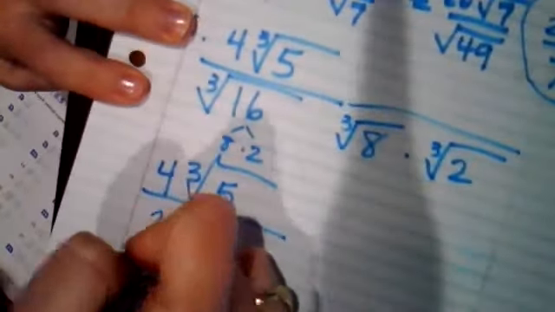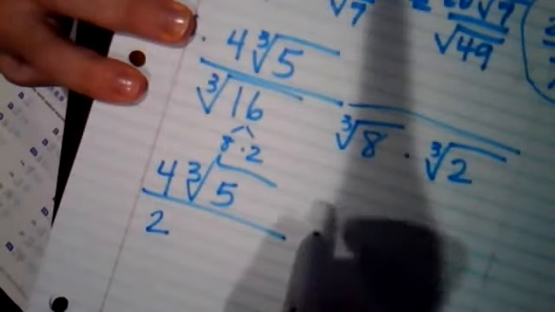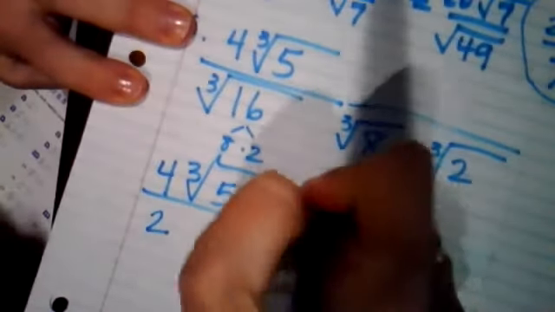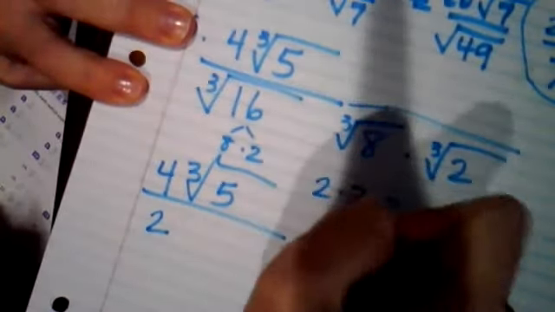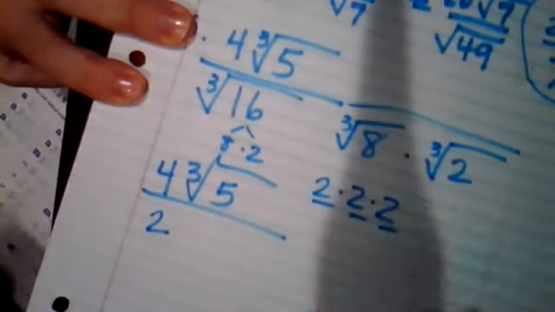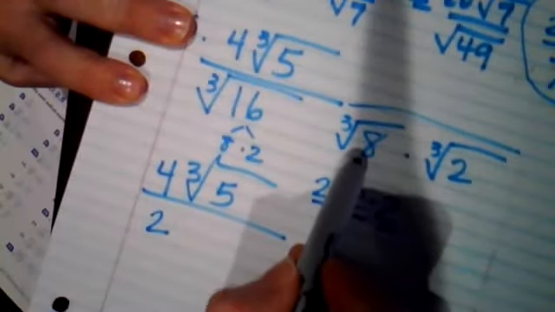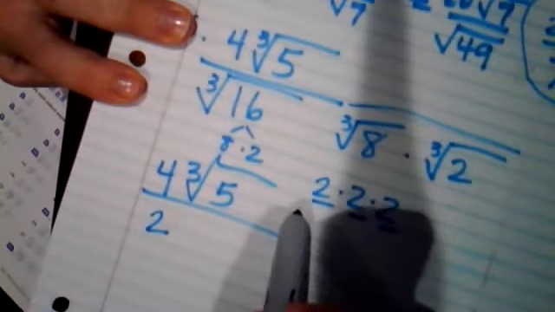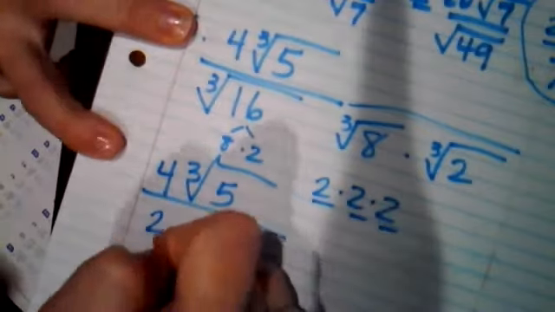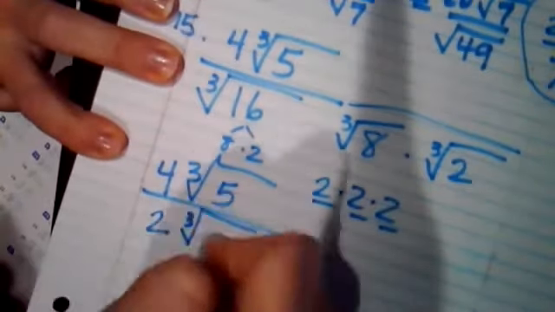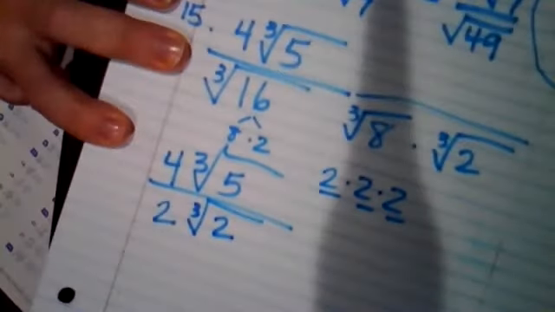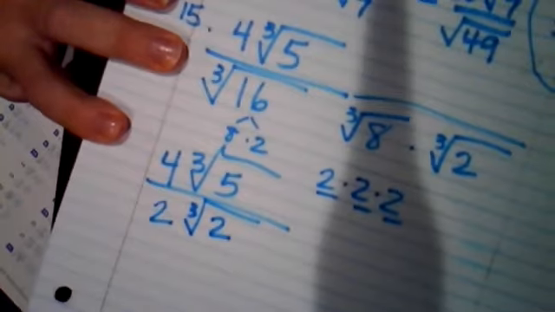Well, we know it's 2, because 2 times 2 times 2 gives us 8. So the cube root of 8 is just one of these 2's. So we got that. Then we come over here and we have the cube root of 2. Now we don't like any cube roots on the bottom.